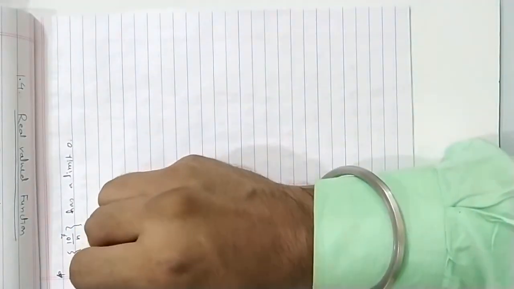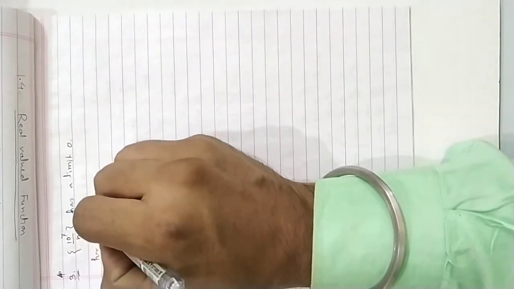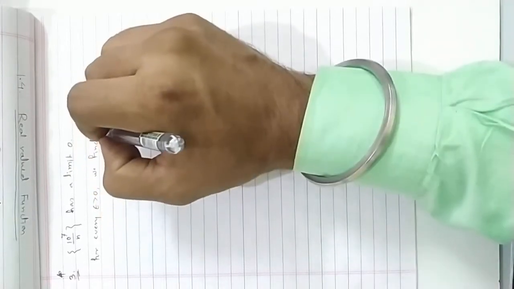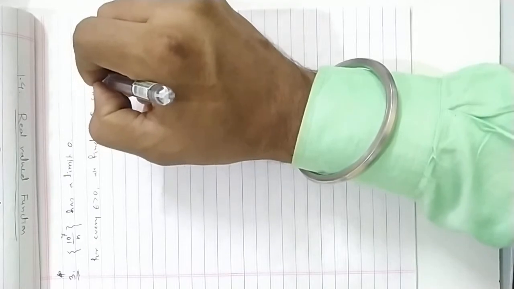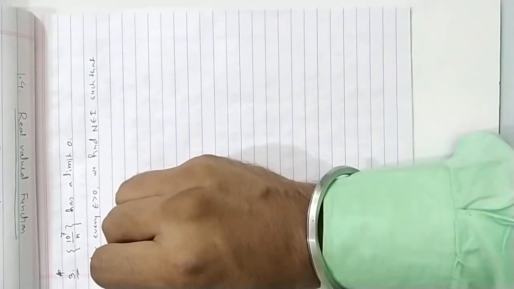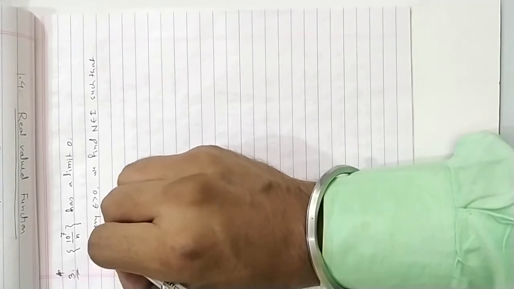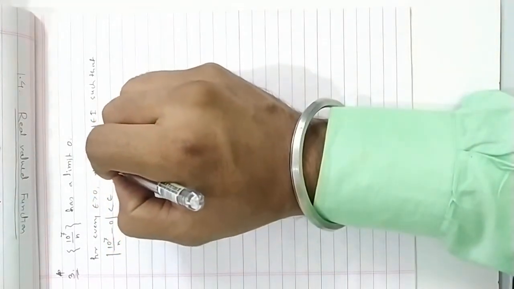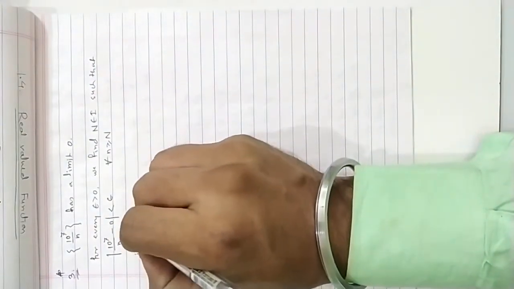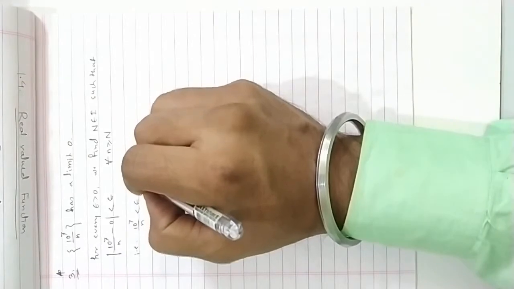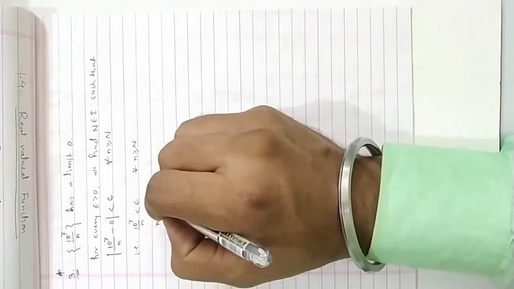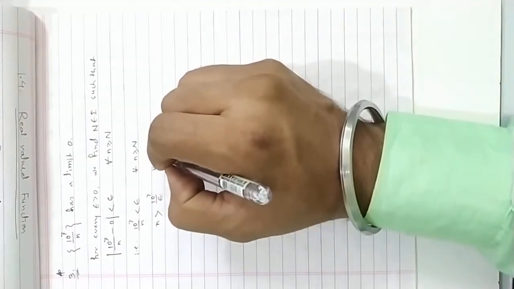So how to show? For every epsilon greater than 0, we find a positive integer N such that the absolute value of 10 raised to 7 upon n minus 0 is less than epsilon, and it should be true for all n greater or equal N. So that means 10 raised to 7 upon n should be less than epsilon for all n greater or equal N. It means n should be greater than 10 raised to 7 upon epsilon. It should be true for all n greater or equal N.